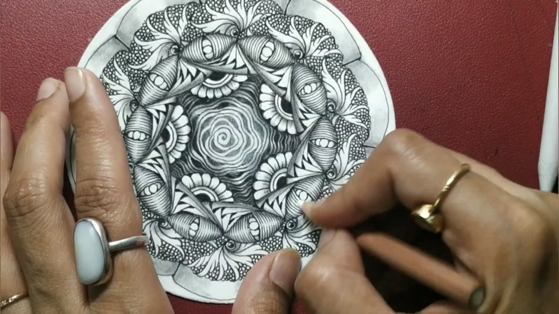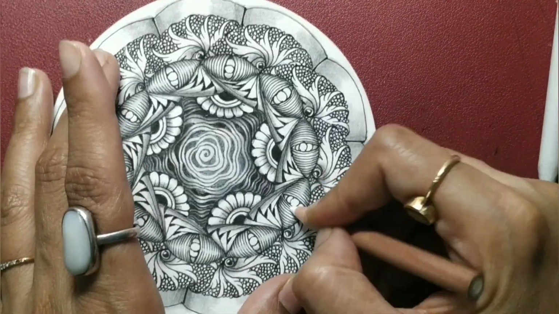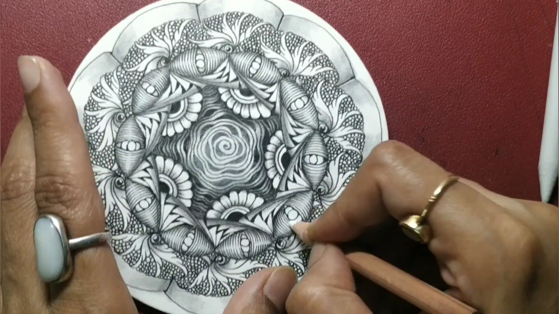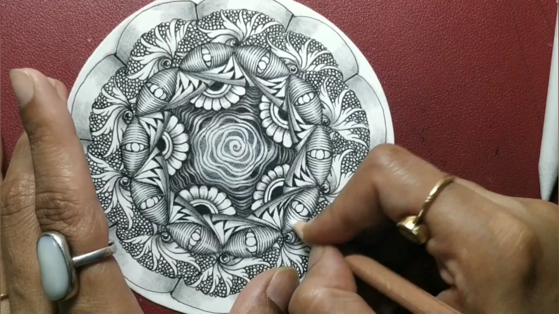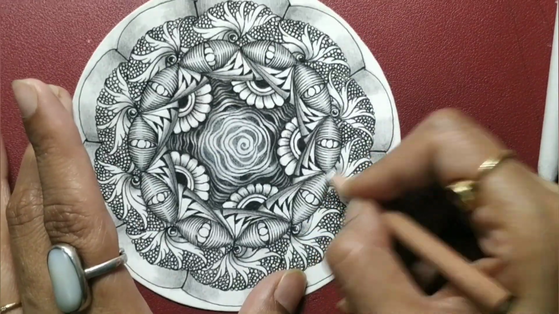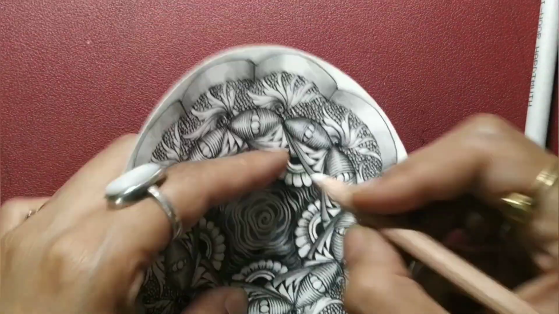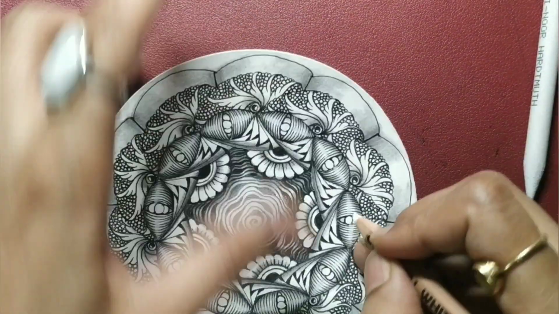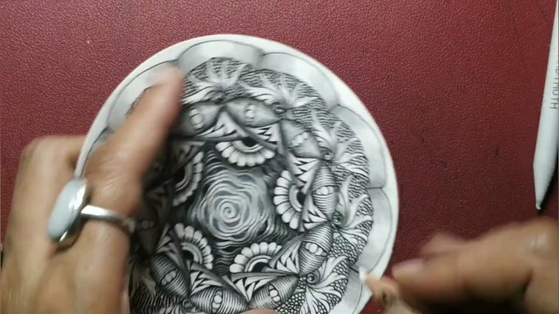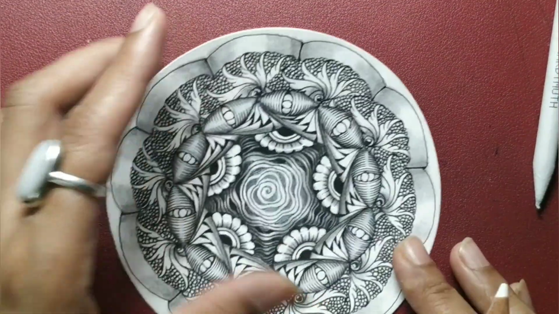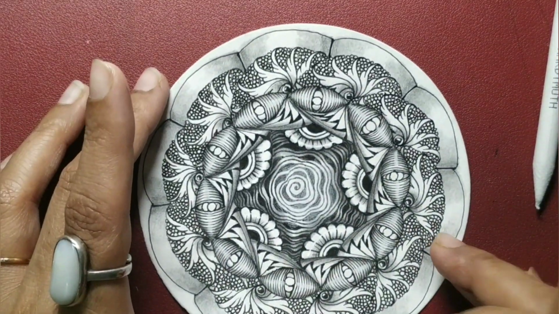You can also break the lines while you're drawing them to give a highlight. That's another way to do the same exercise. Yeah, a small little touch here, not much. Yeah, I think we are done.